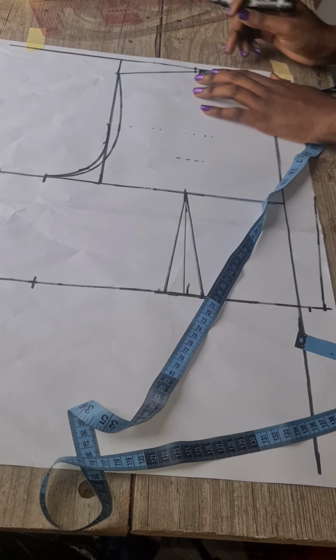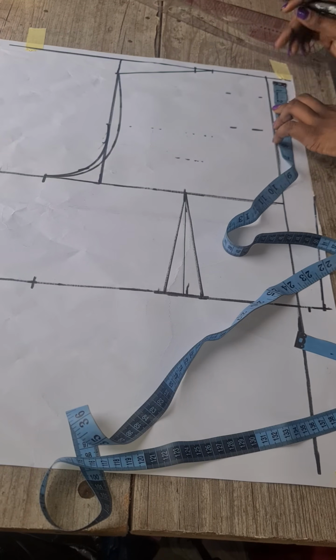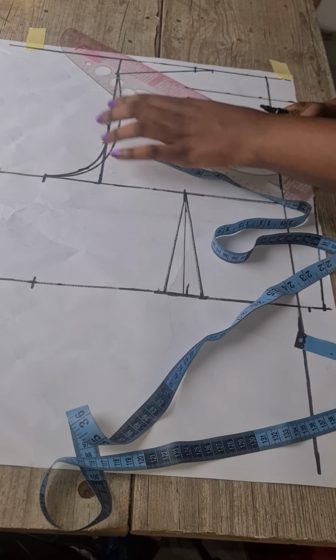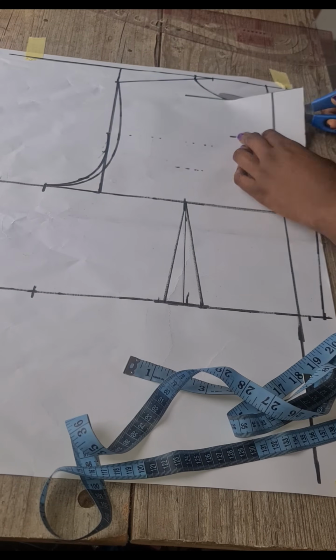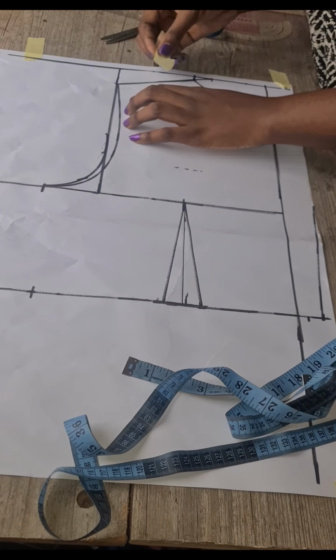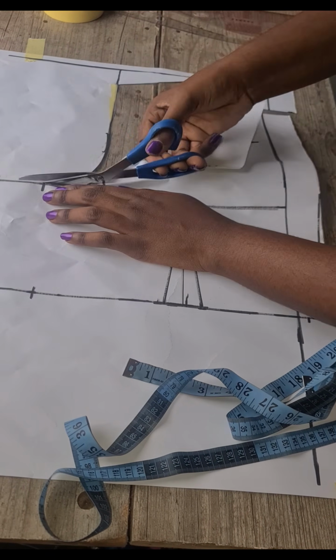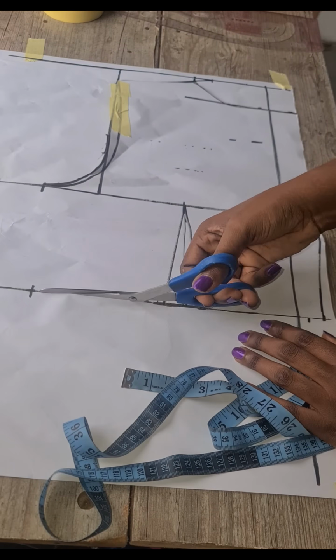So now for my neckline, I'll be using 4 by 2 inches, that is wideness of 4 inches and then the depth of 2 inches, and I'm just going to create that curve, and it's time to cut. Here I made that error again of cutting in, so I just use my masking tape to put that back and then cut the real armhole.